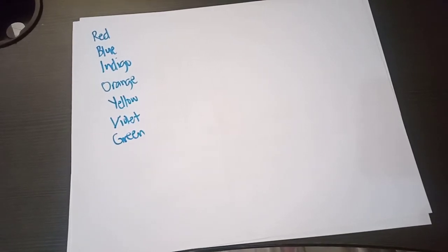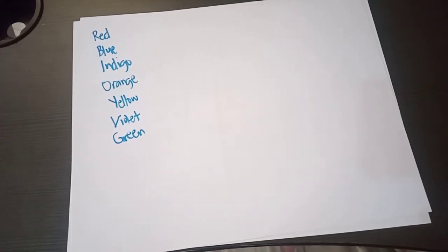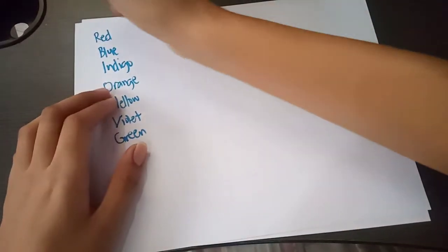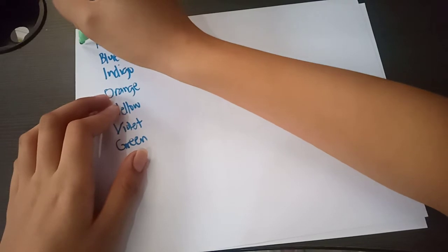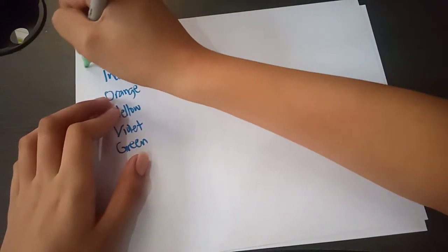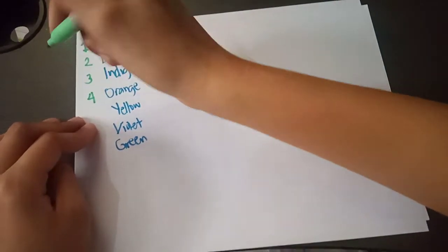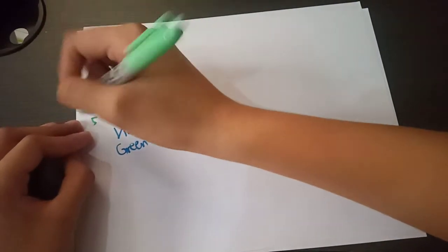So in nominal scale, it is possible for us to assign numbers. So, let's say now red is number 1, blue is number 2, indigo is number 3, orange is number 4, yellow is number 5, violet is number 6, and green is number 7.